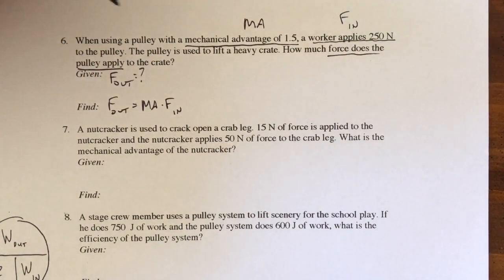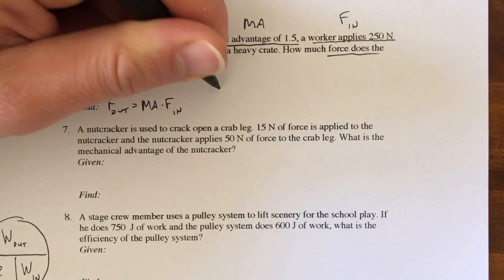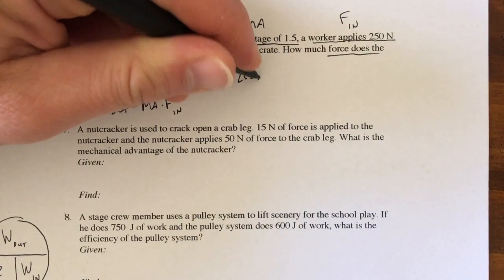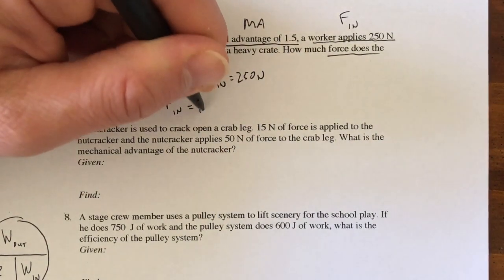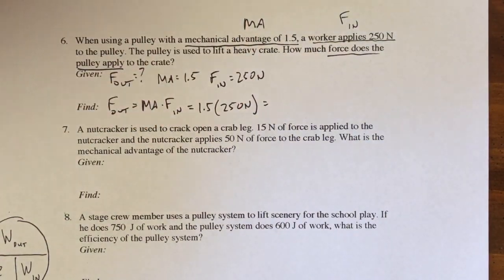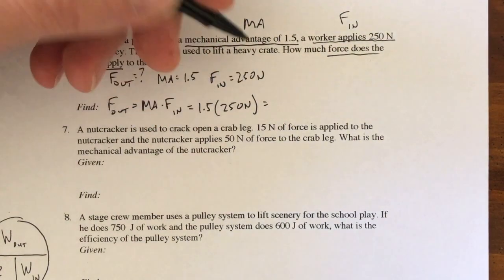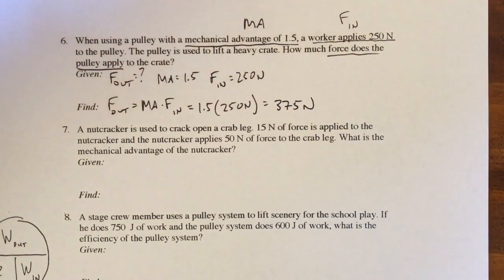That was our unknown. MA is 1.5, F in is 250 newtons. So plug those numbers in. MA is 1.5 times 250. And I won't get the calculator out for this one. This is going to be 375 newtons.